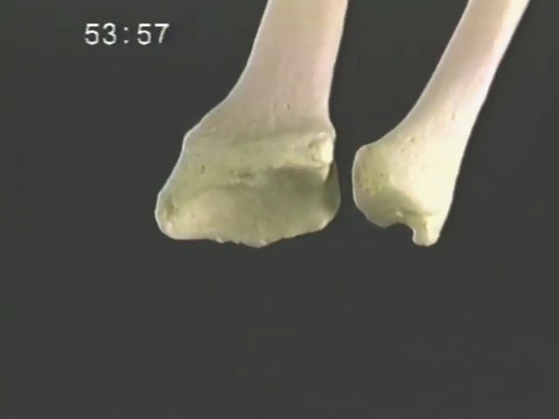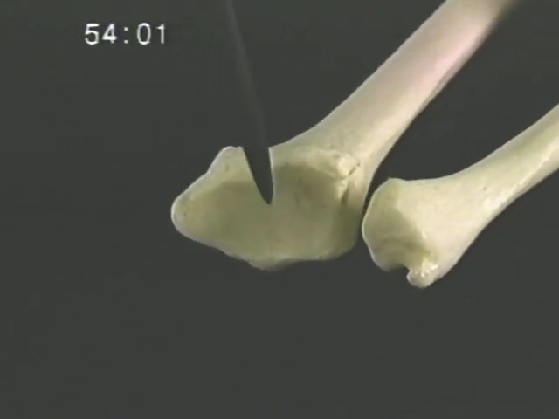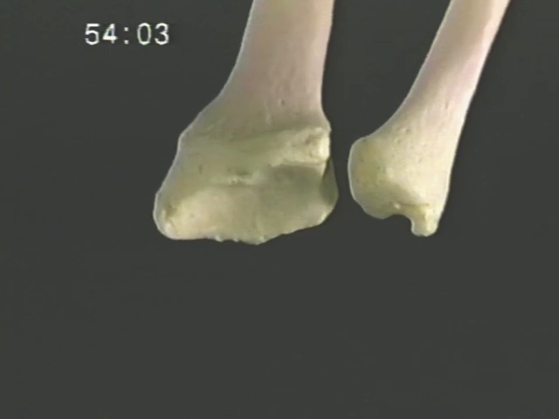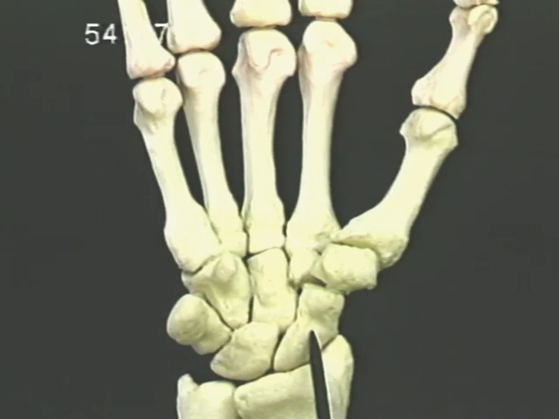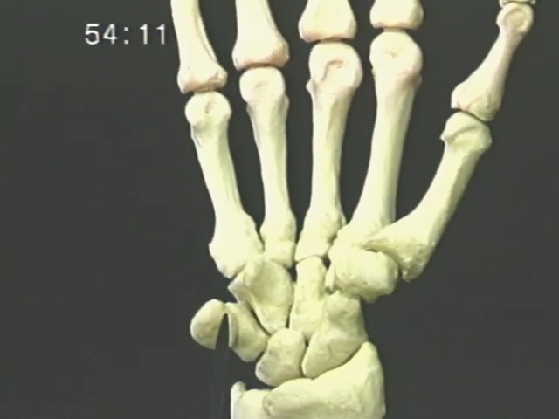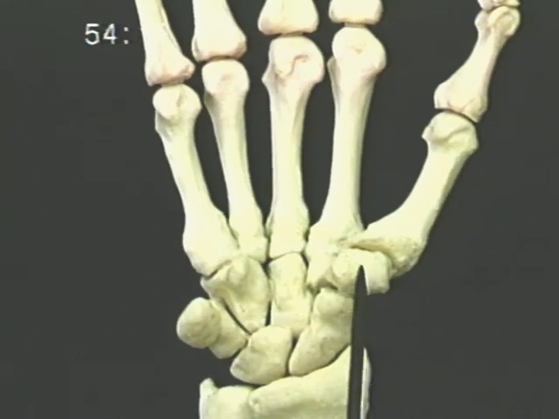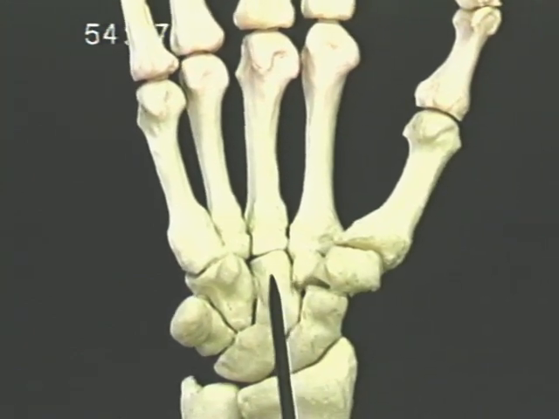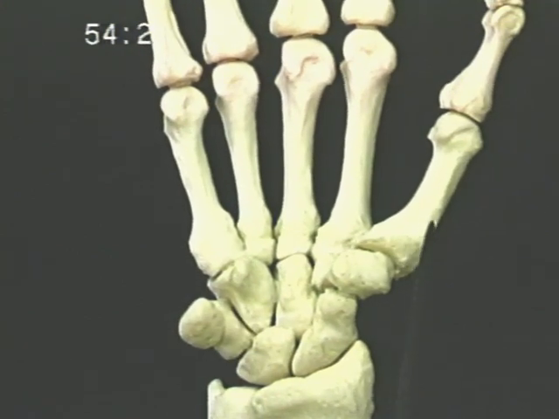On the distal radius, here's the surface for the ulna, the surface for the wrist joint, and the radial styloid. Here's the scaphoid, the lunate, the triquetral and pisiform, the trapezium, the trapezoid, the capitate, and the hamate. And here are the metacarpals.